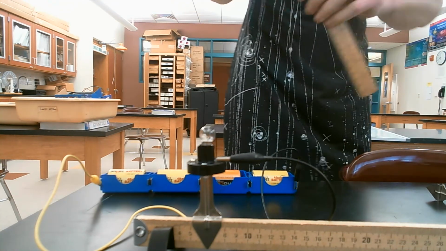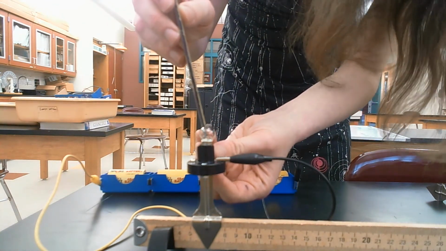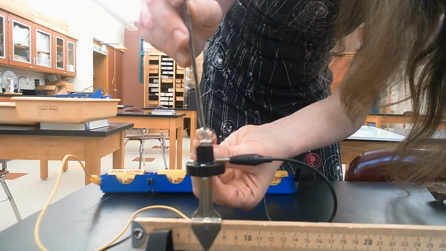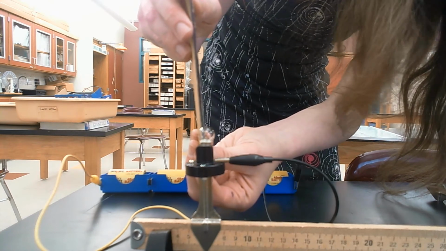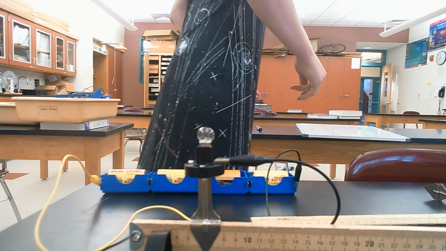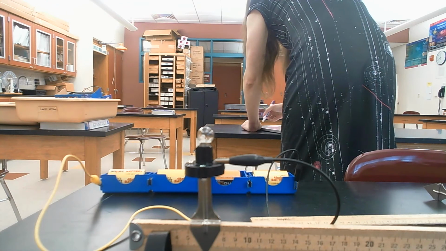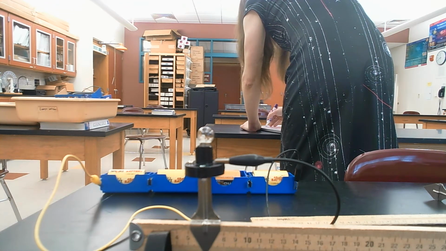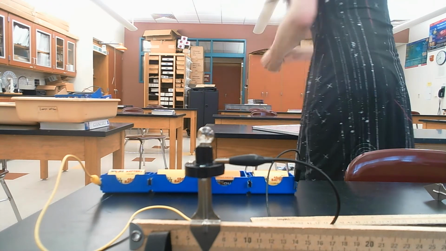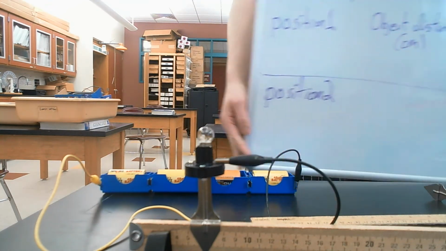So let's measure how tall this light bulb is, just to get a sense of that. And from the base of the bulb to the top, it's about 1.5 centimeters. So I'll mark that down on a data table over here.